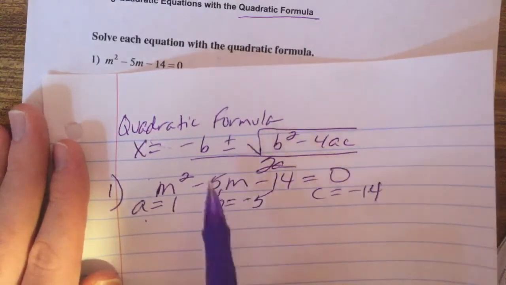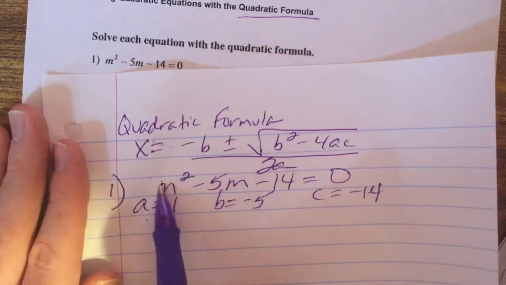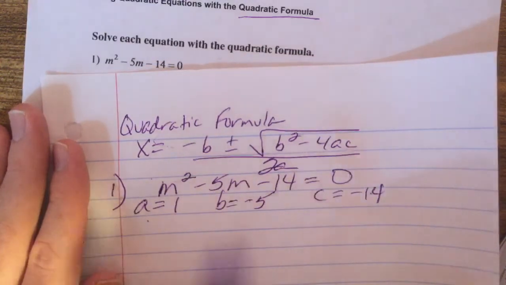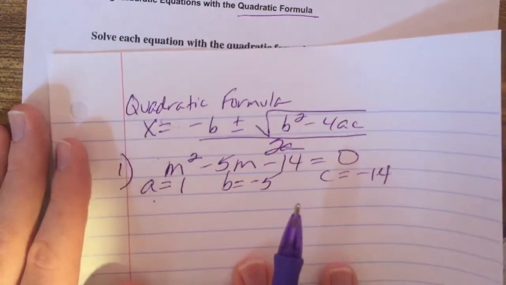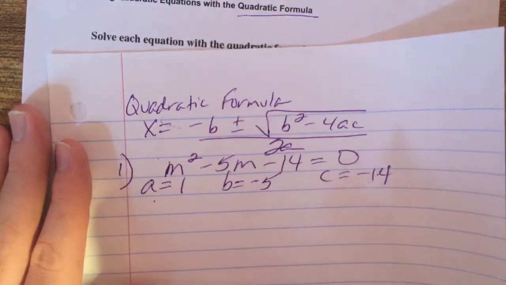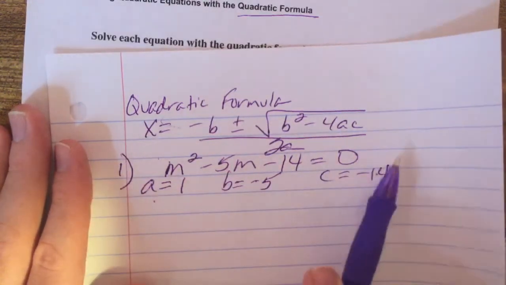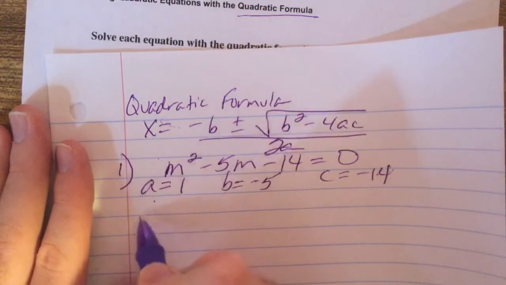An important thing to realize is that first we had to ensure that this was in standard form and it was equal to 0. So we already had that set up for us. That would be the first thing you would have to verify. Then find your values like we just did, and now make your substitutions.